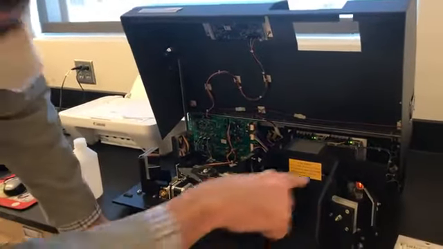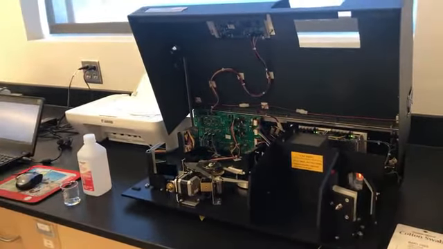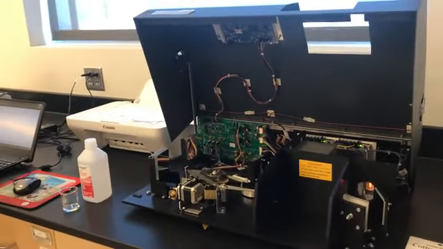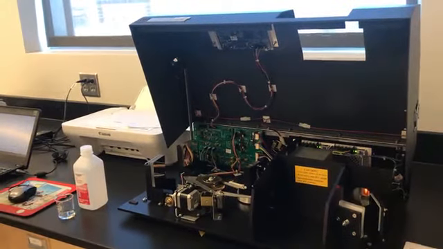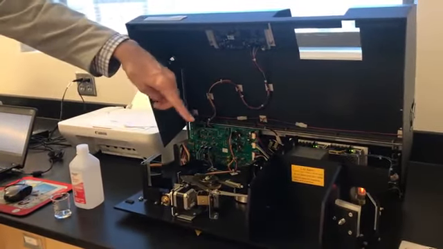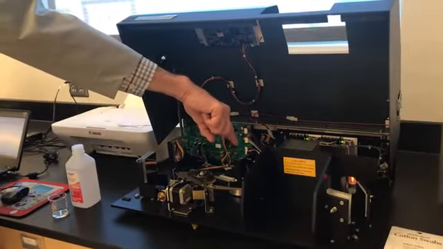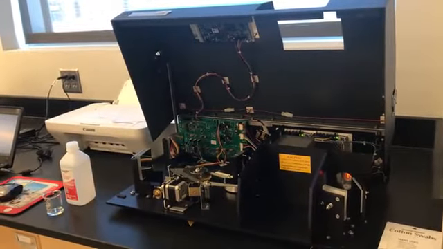If you look back through this window, you can see kind of a red glowing object. That is our infrared source, and this is the glow bar. It's a source of infrared energy. The monochromator that we use to select the wavelength, this is the monochromator. So this is the diffraction grating right here that disperses the energy.